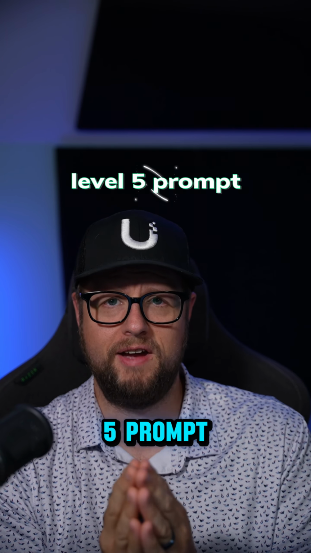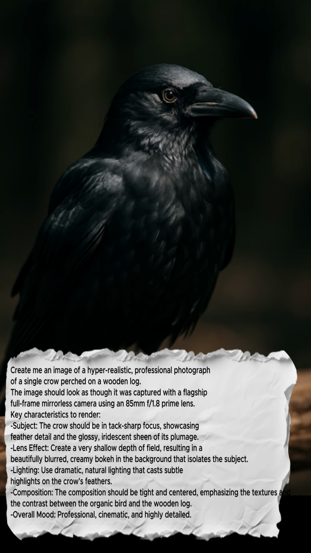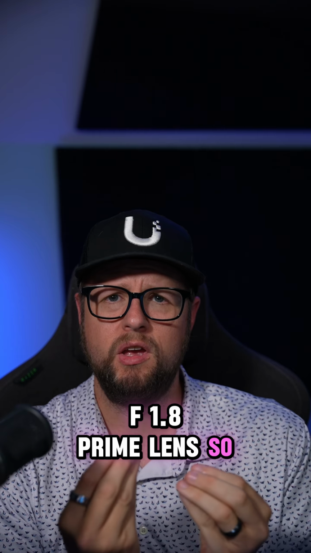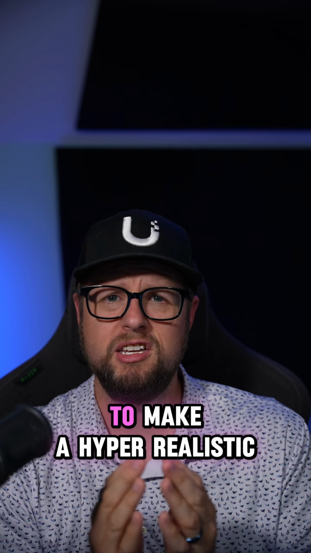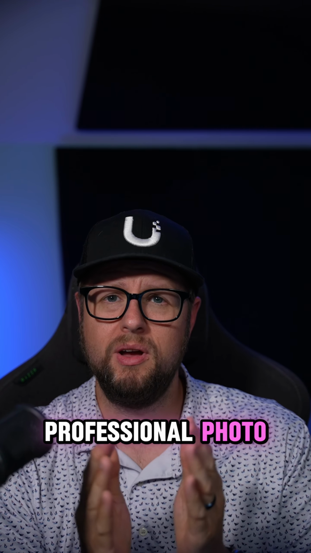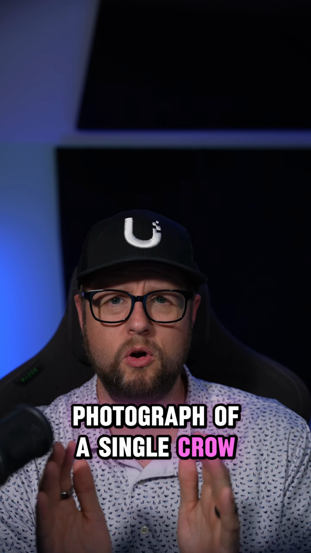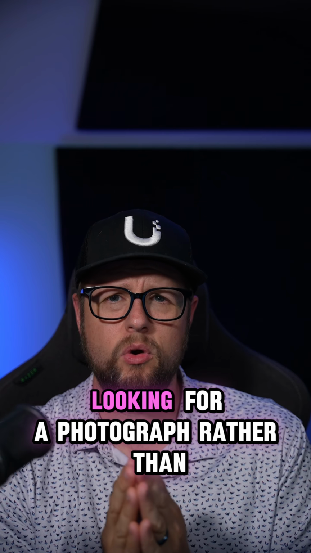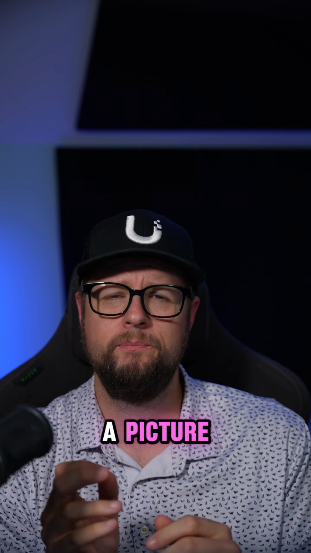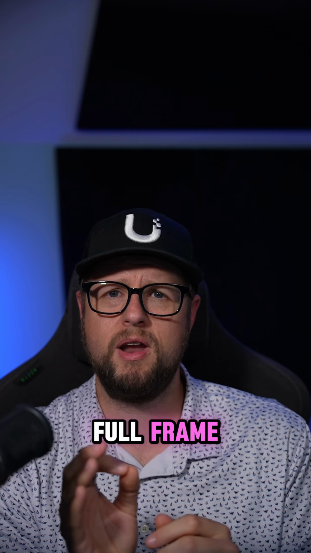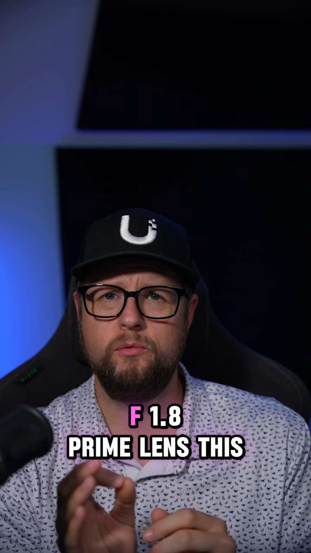Now let's look at our level 5 prompt. Create me an image of a hyper-realistic professional photograph of a single crow perched on a wooden log. This image should look as though it was captured with a flagship full-frame mirrorless camera using an 85mm f1.8 prime lens. So what we've just done is we've told the AI to make a hyper-realistic professional photo. This tells the AI it must look as if a photographer took it. Photograph of a single crow perched on a wooden log. This tells the AI we're looking for a photograph rather than a picture. It should look as if it was captured with a full-frame mirrorless camera using an 85mm f1.8 prime lens.